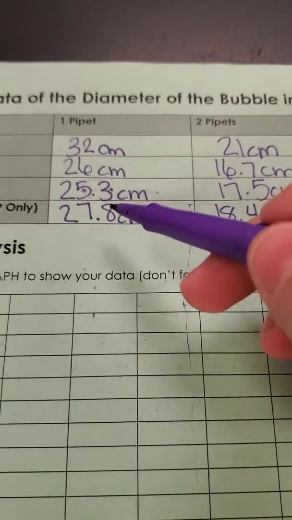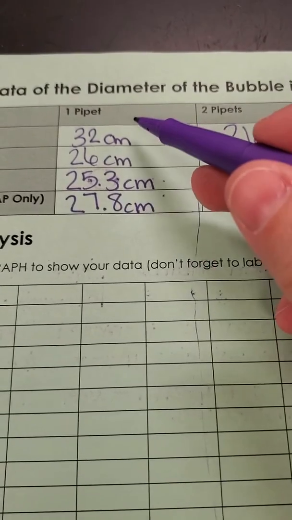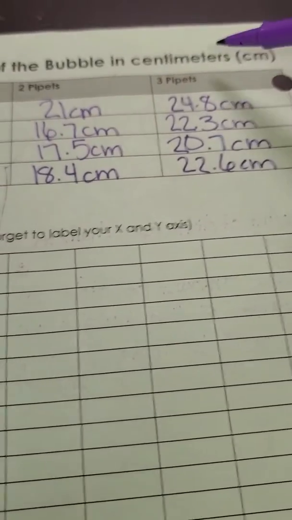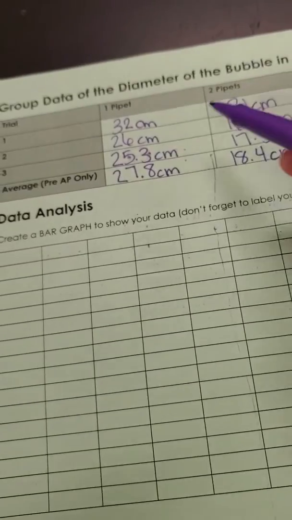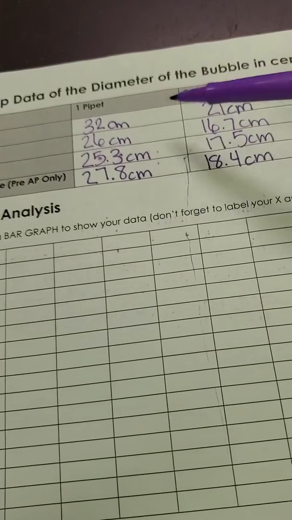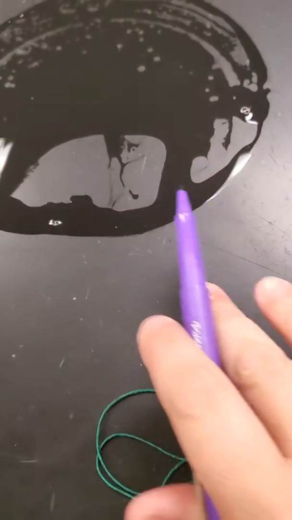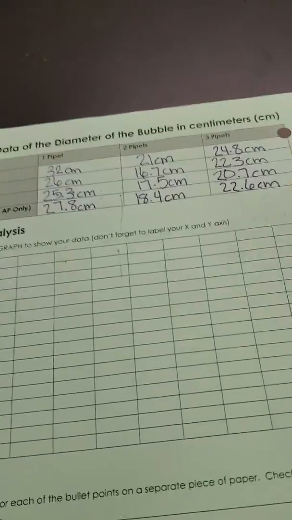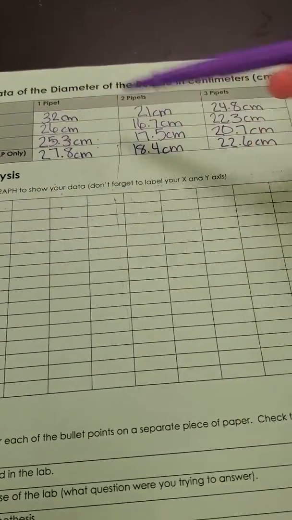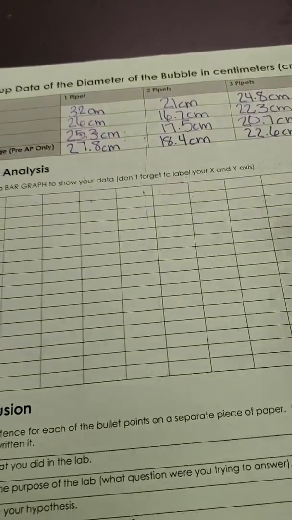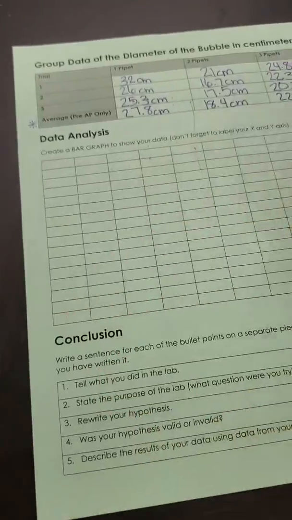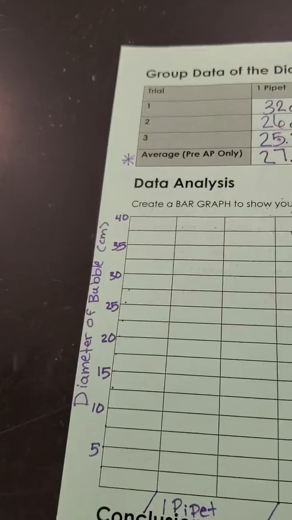All right, so here are the averages: 27.8 centimeters for 1 pipette, 18.4 for 2 pipettes, and 22.6 for 3 pipettes. So not really what we would expect. If you remember, I did say that the air did kick on, and I could see the bubbles moving, so maybe that made a difference. This would really be a trial that I would want to repeat and try to have more controlled variables so that I could see if the data accurately reflects just adding soap.